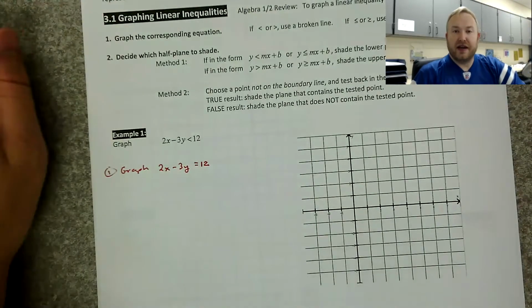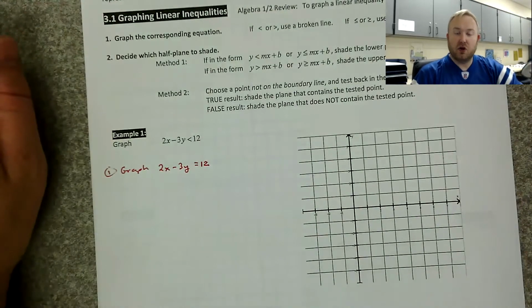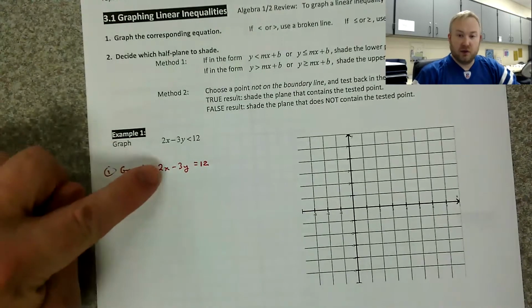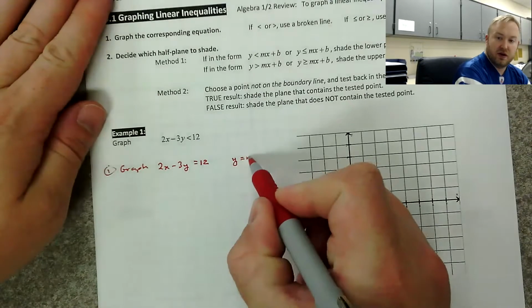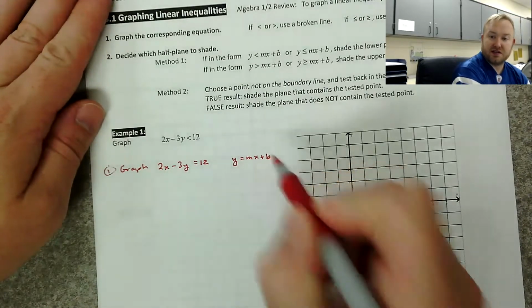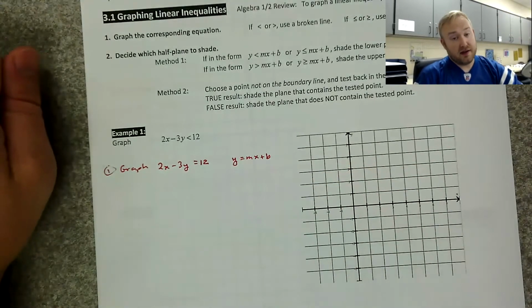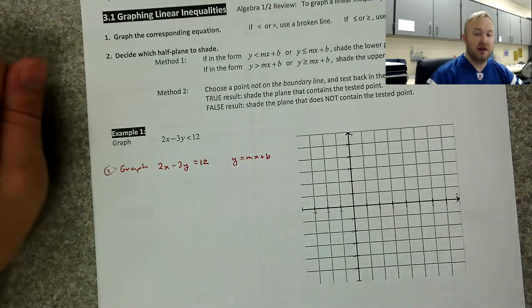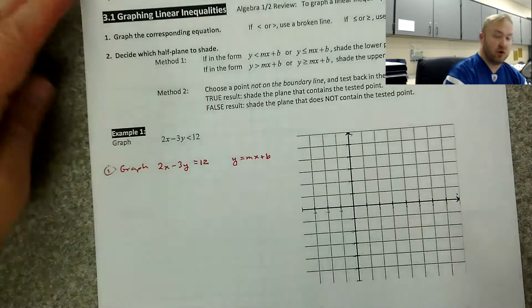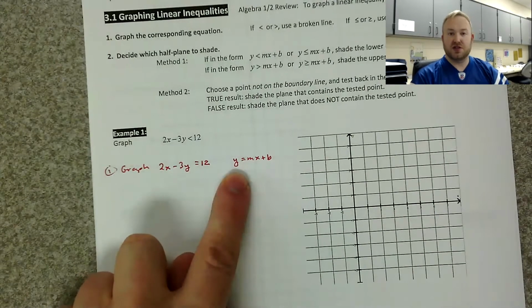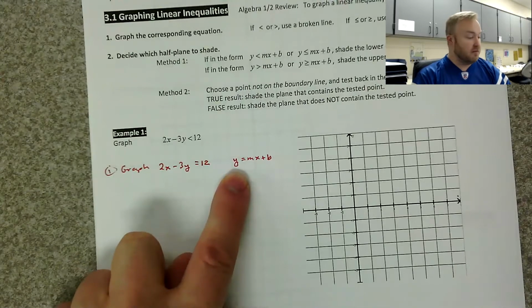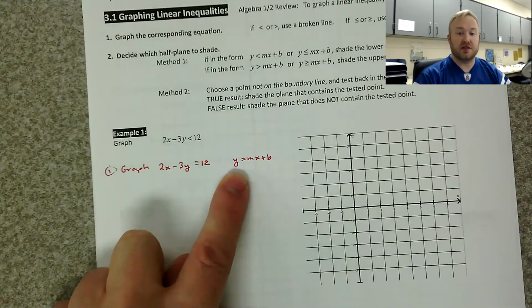I'm just going to think of it as an equation, and I'm going to graph the line that represents this equation. And remember, the easiest way to do that is to change it into that slope-intercept form. There are other ways, and we can discuss those, but for now, let's just change it into slope-intercept form. So you're going to have to rely on a little bit of algebra skills here to be able to take this equation and solve it for y. In the past, students are pretty good at this for the most part.